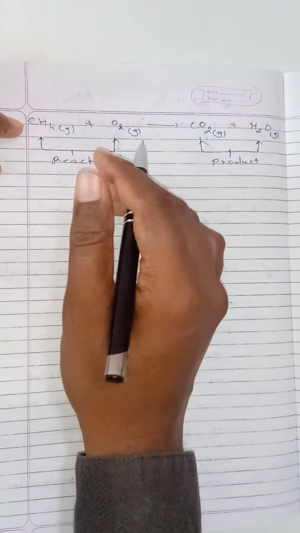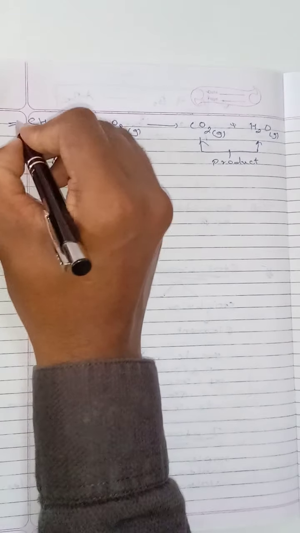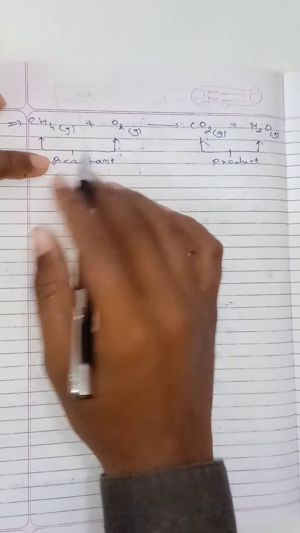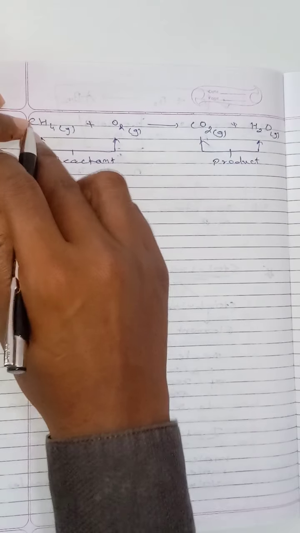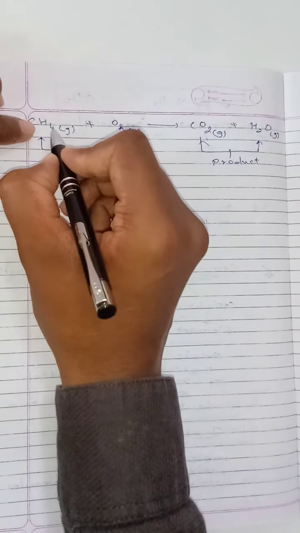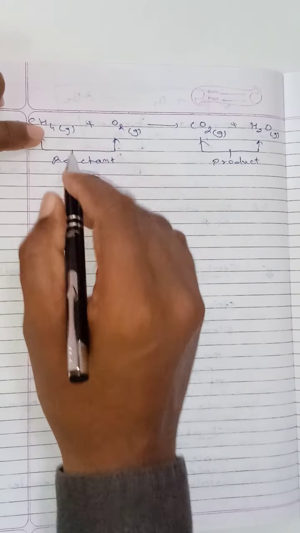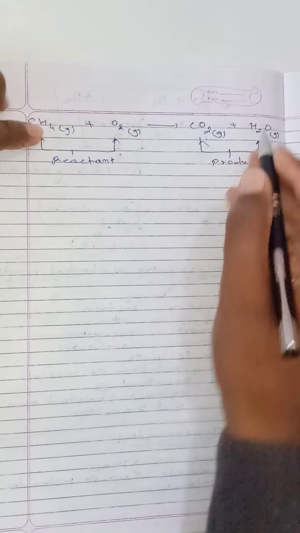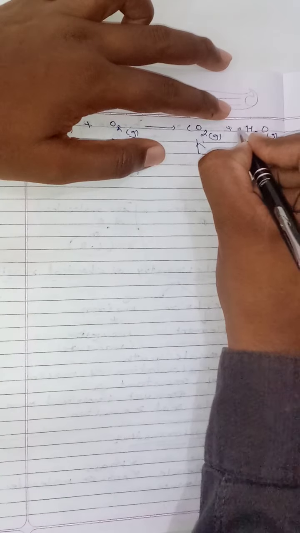Now the number of atoms on the reactant side for carbon is 1, on the product side is 1. Now for hydrogen, here 4 atoms of hydrogen and here 2 atoms of hydrogen, so we need to multiply with 2.